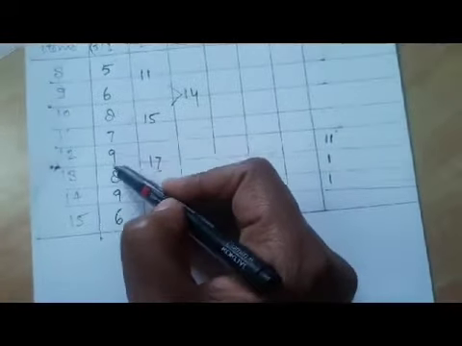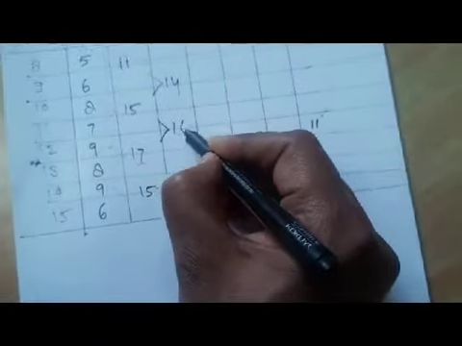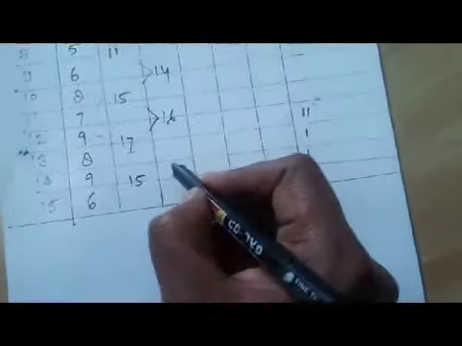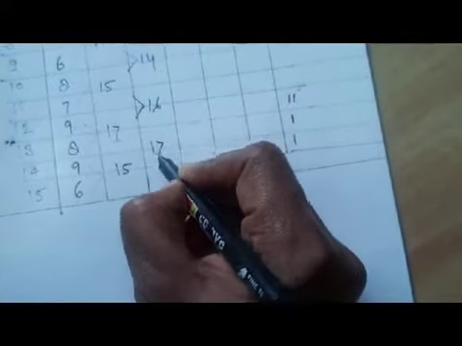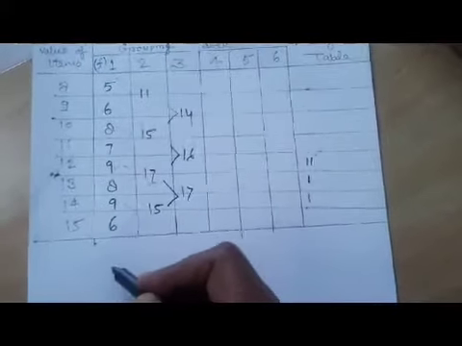Then 7 plus 9 gives you 16. Then 8 plus 9 gives you 17. Now 6 will be left because there is no other frequency to pair with it.